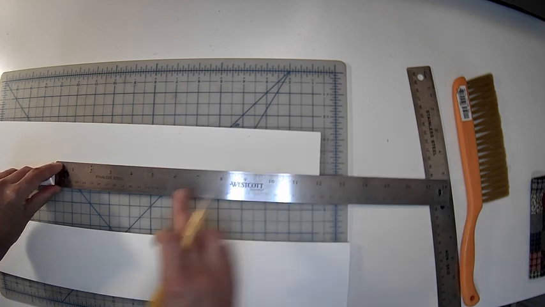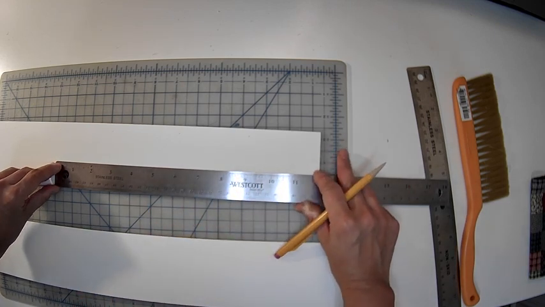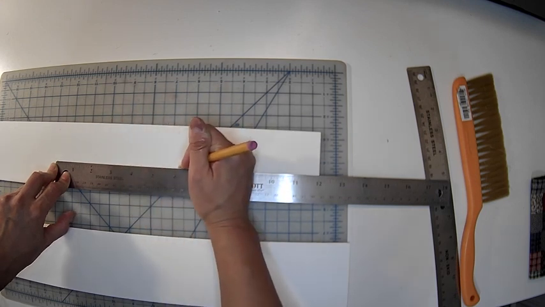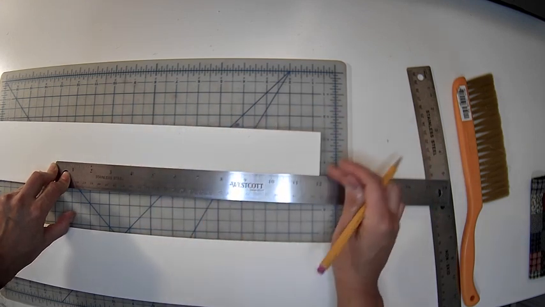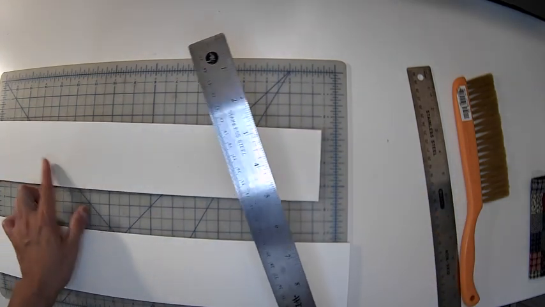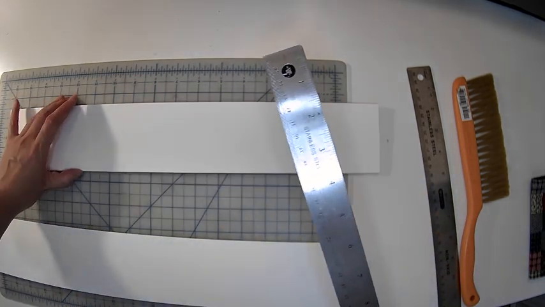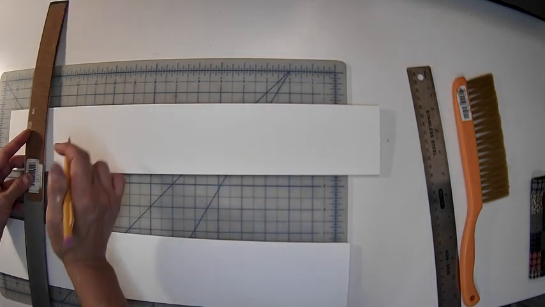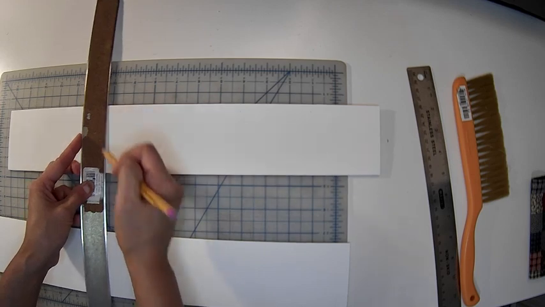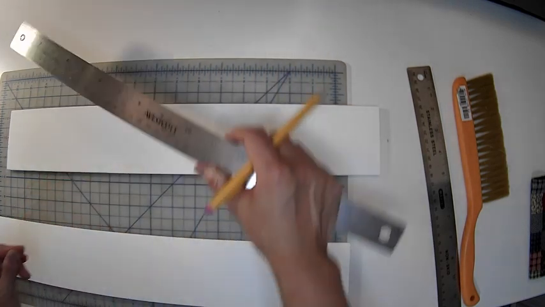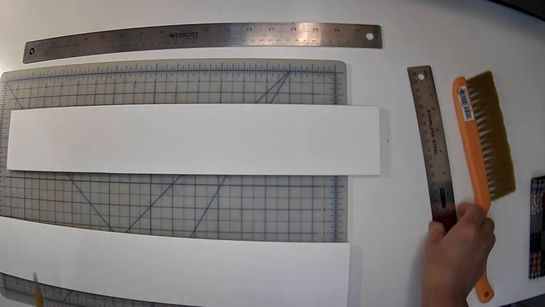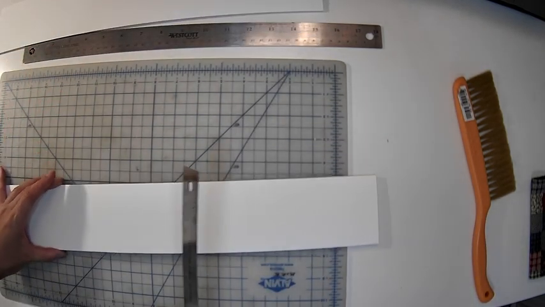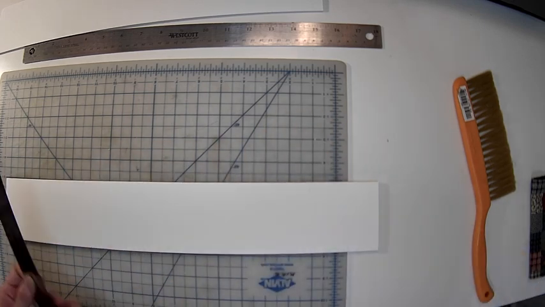And make sure your metal ruler is aligned to your foam core pattern. 3, 6, 9, 12. So 3 inches each side measured out. And now I can go ahead and just make straight pencil lines for the cutting. But what I'm going to do, I'm just going to cut. It's up to you, whichever makes you feel comfortable.